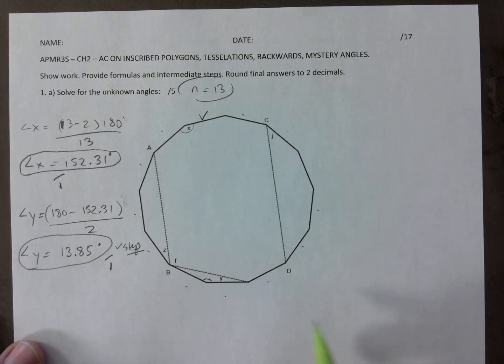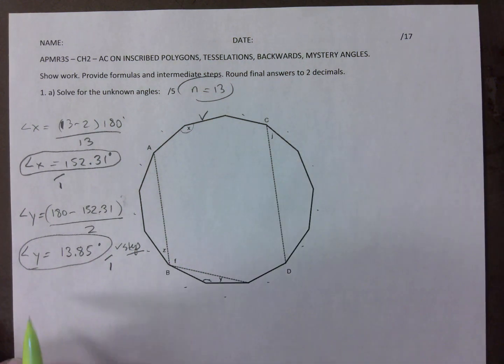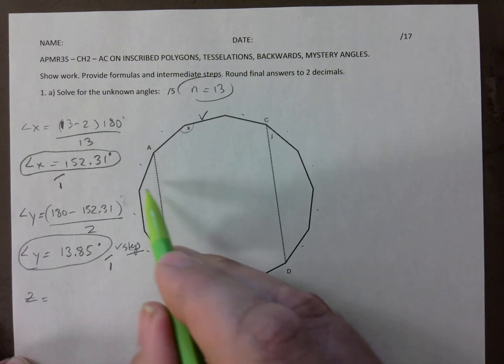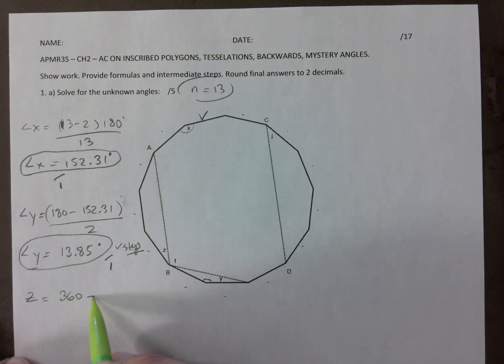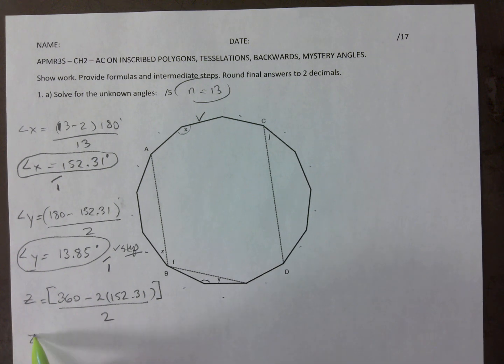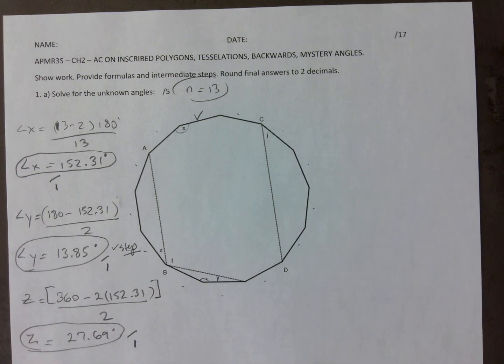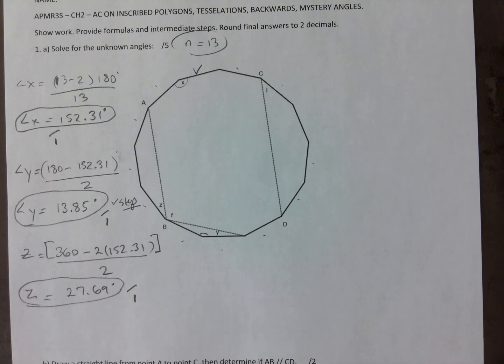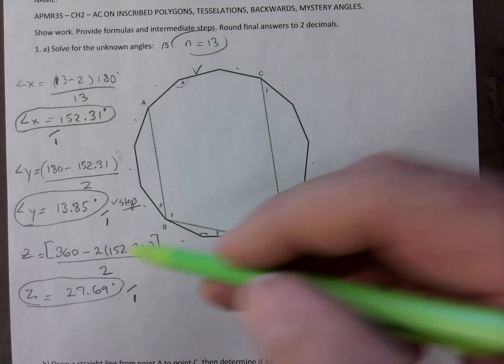Okay. Next, I'm gonna do Z. So angle Z, that is a trapezoid, right? So 360 minus 2 interior angles. All of that divided by 2. Make sure you do the top first. Okay, very important. And so when you subtract and divide by 2, you get 27.69. You get a mark for that. Again, your number will be different if your interior angle is different.